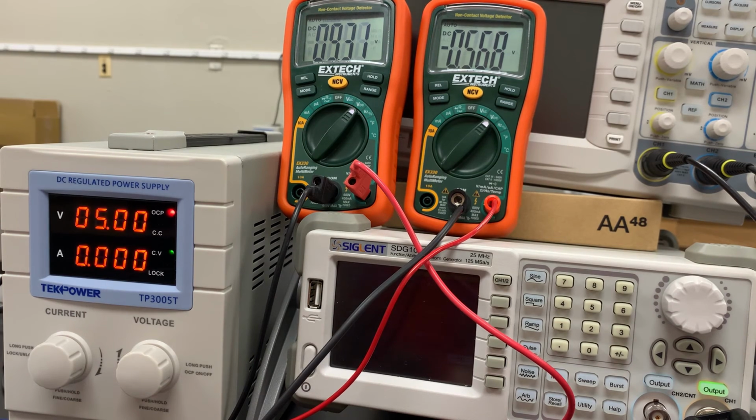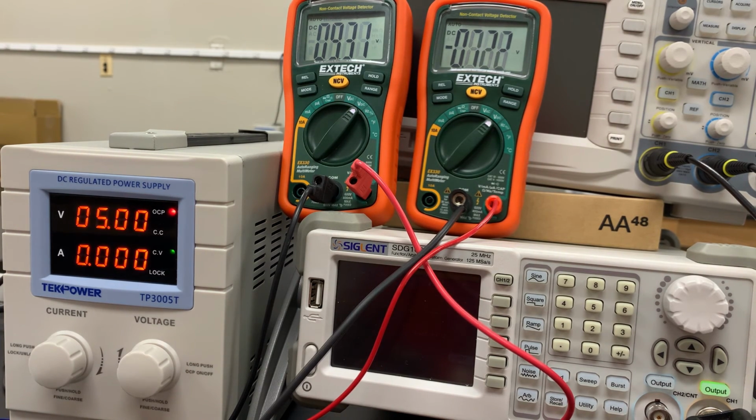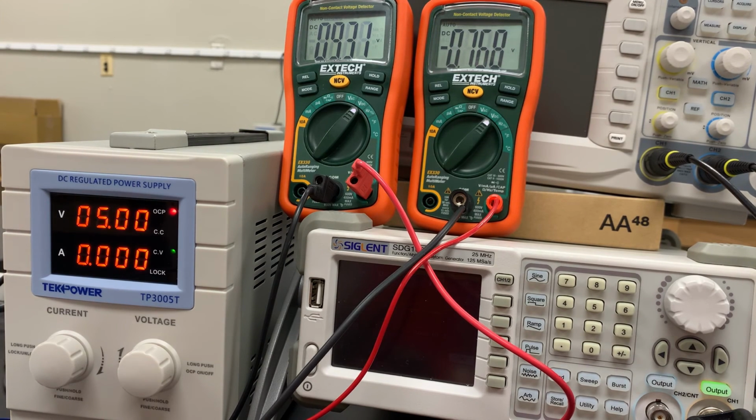-0.568 volts. At 6.63 kilo ohms, we have -0.629 volts. At 7.1 kilo ohms, we have -0.674 volts. At 7.62 kilo ohms, we have -0.722 volts. At 8.09 kilo ohms, we have negative 0.768 volts.